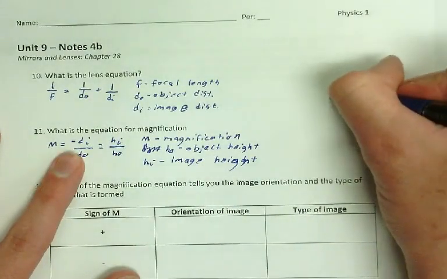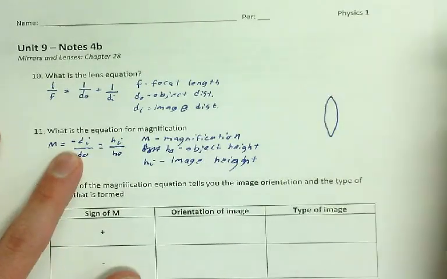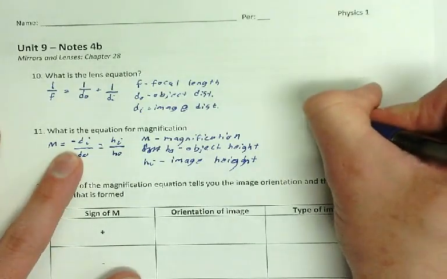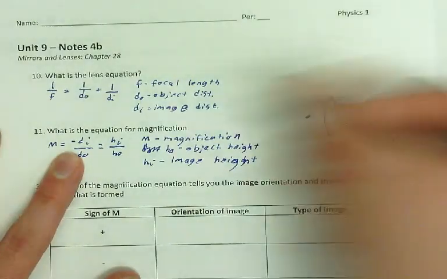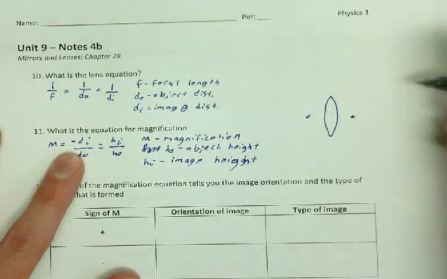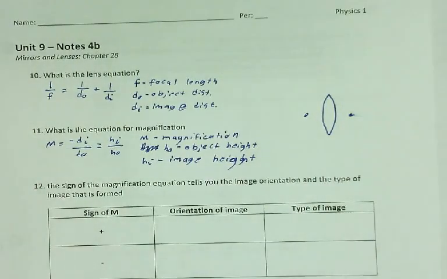So, here's the lens. Looks like this. It has two focal points, one in front, one in back, because the light can go either way. So it can either go through this way to a focal point or this way to a focal point, so that's why there's two.